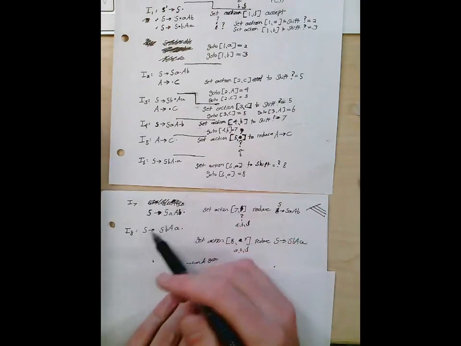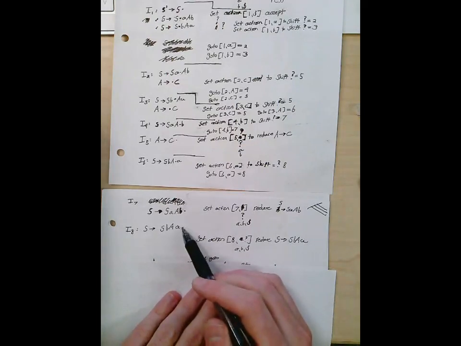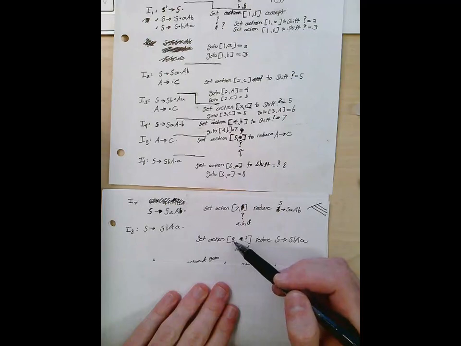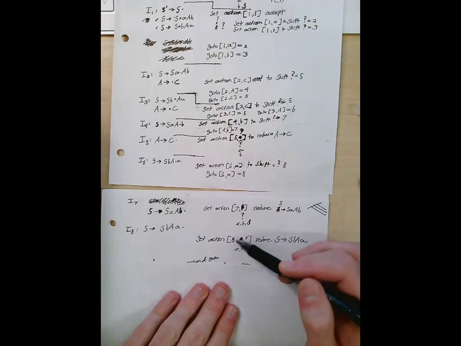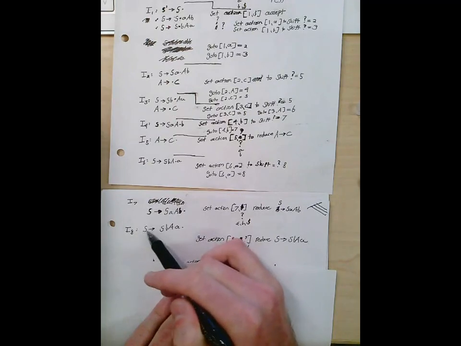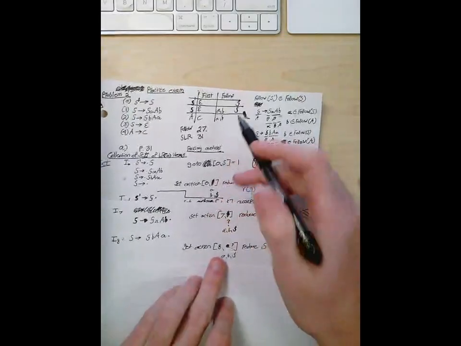So we have to analyze now I8. This is going to be another reduction because we have the pointer at the end and a string before it. We don't know what these values are, but we know that we have production rule S. We're going to look at the follow table of S, and what do you know? It's the same as what we just did.